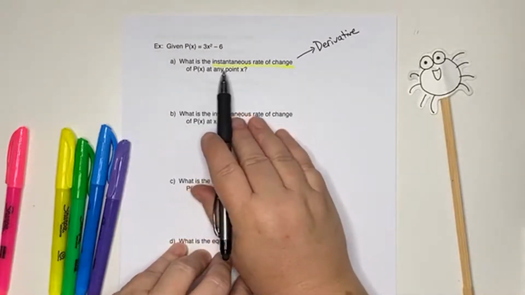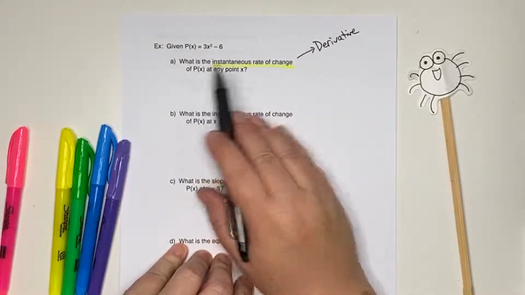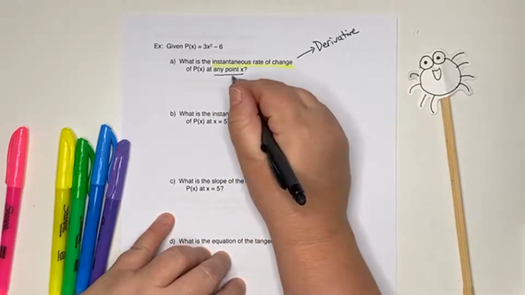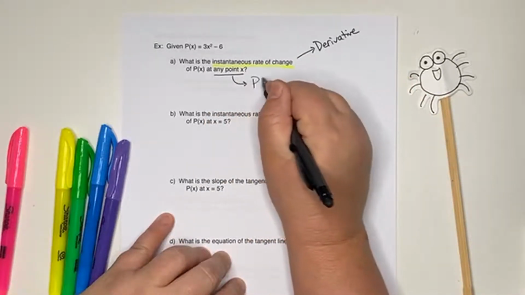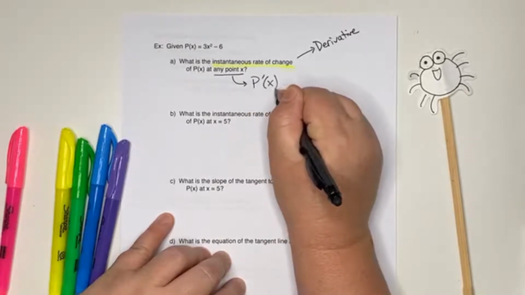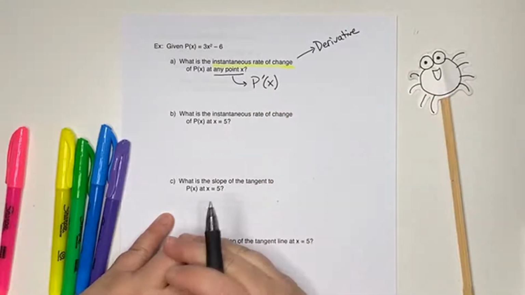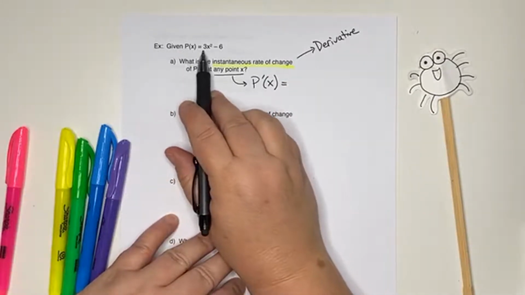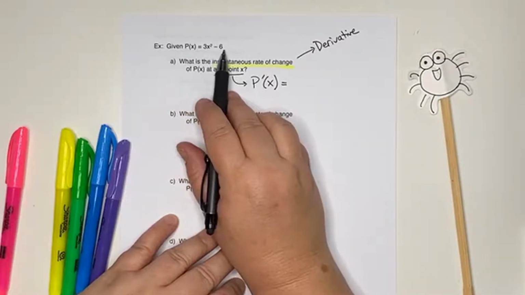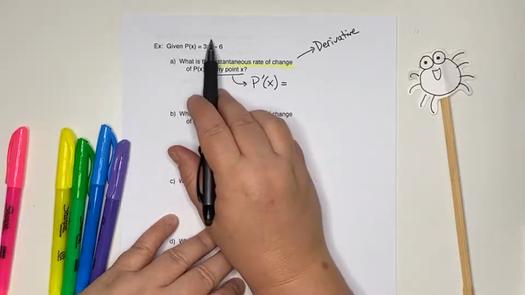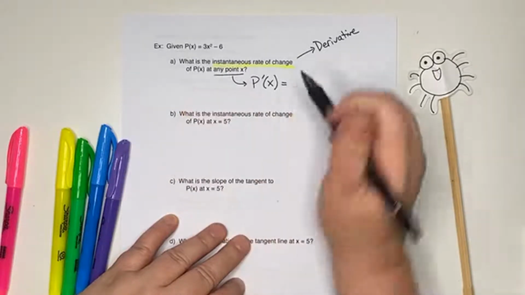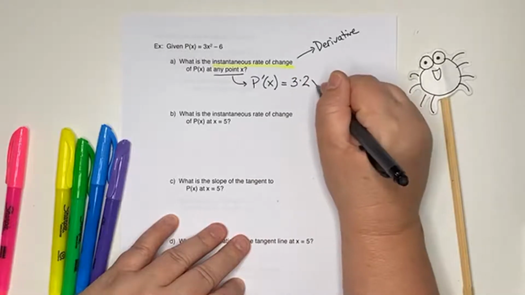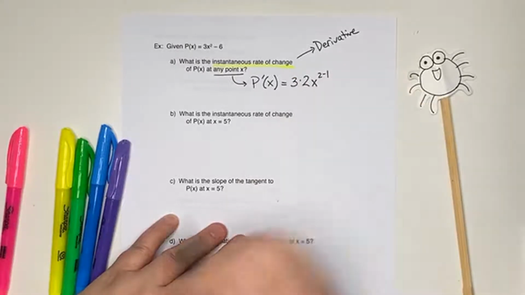So what is the instantaneous rate of change of P of X at any point X? That means we want the derivative of P at X. So the general form. So let's take a look. If P of X is 3x squared minus 6, first we have to take the derivative of 3x squared. So 3 hangs out, the 2 comes down, and you subtract 1.